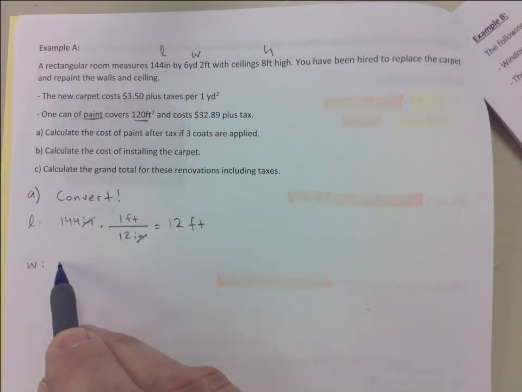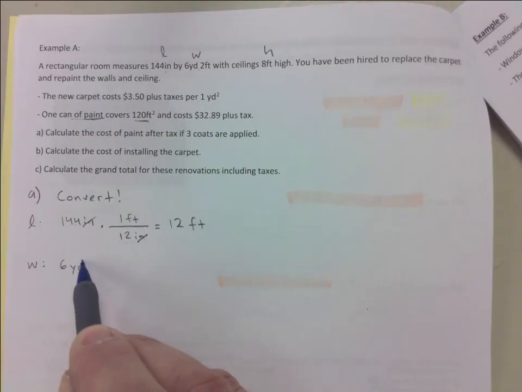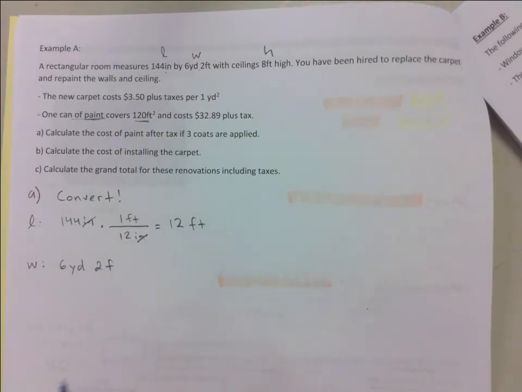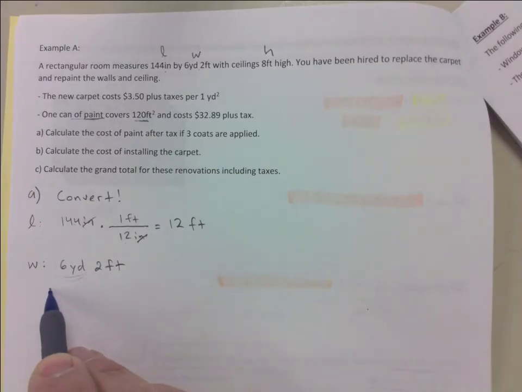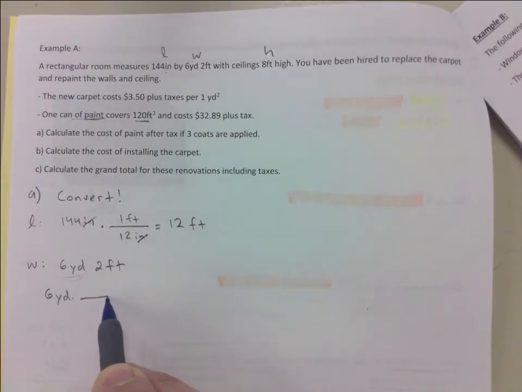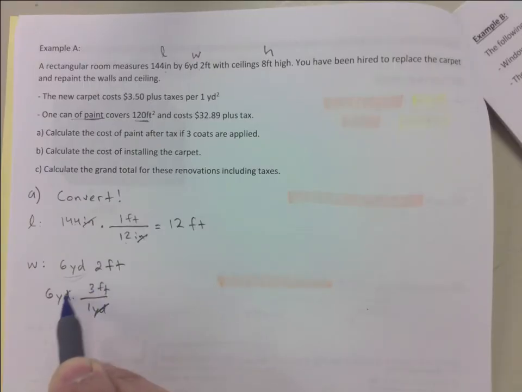6 yards and 2 feet. So 6 yards, 2 feet. I want to convert that to feet, right? So what I'm going to do is I'm going to turn the 6 yard to feet, and then I will add the 2 to that answer to give me my whole dimension, okay? So 6 yards, 1 yard has 3 feet. Cancel that out.